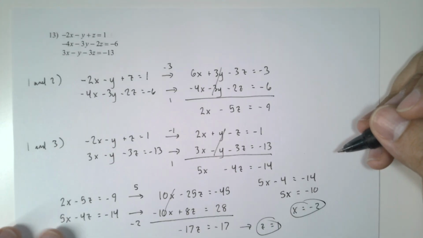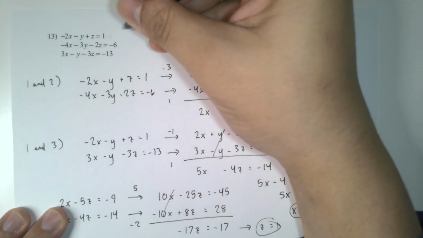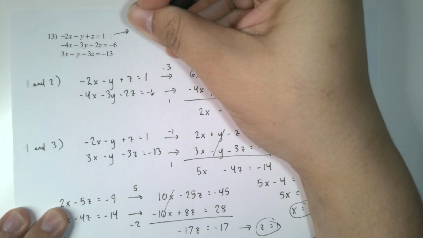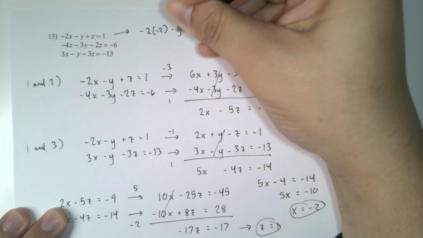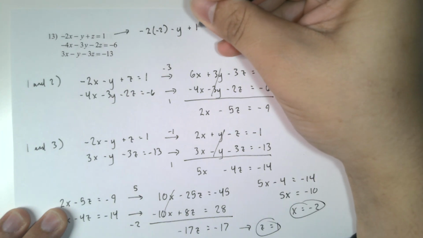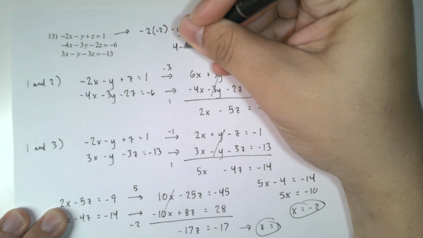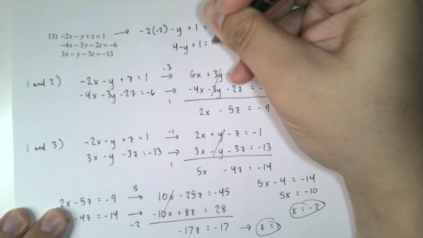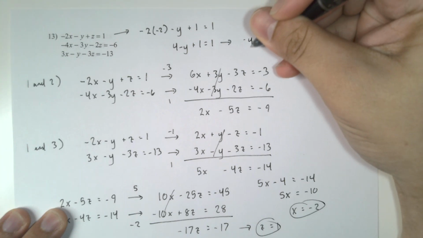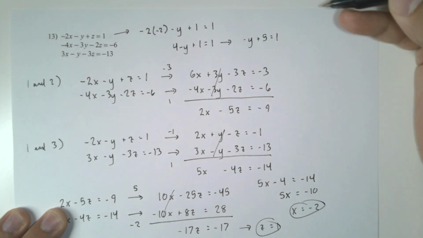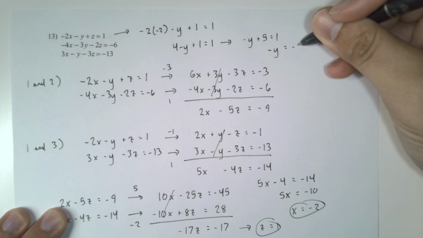And now we can find y. We can pick any equation we want. Sure, I'll do the top one. We have -2 times x, which is -2, minus y plus z, which is just 1, is equal to 1. That means we have 4 minus y plus 1 is equal to 1. 4 plus 1 is 5, so we have negative y plus 5 is equal to 1. Subtracting 5, we have negative y is equal to negative 4.